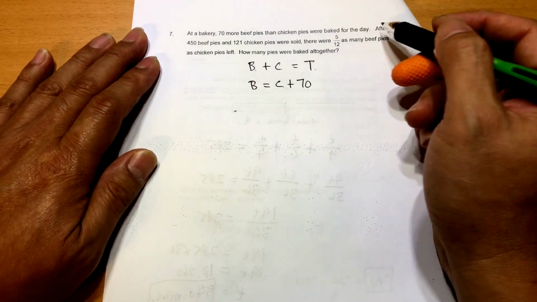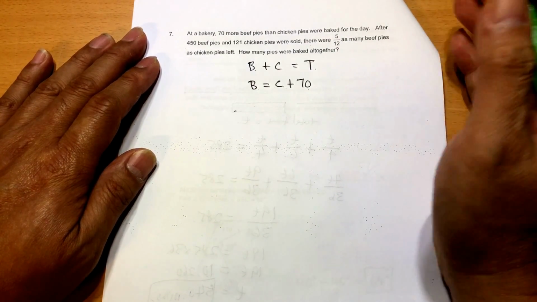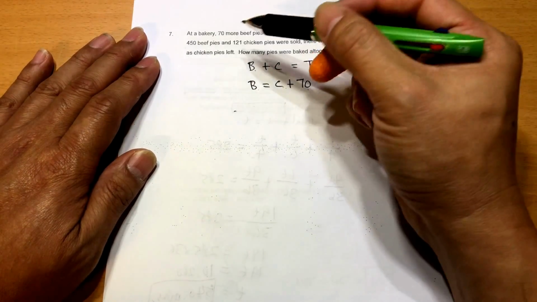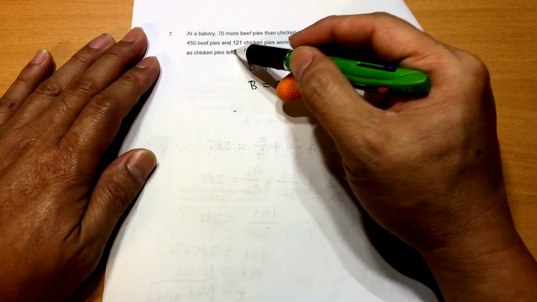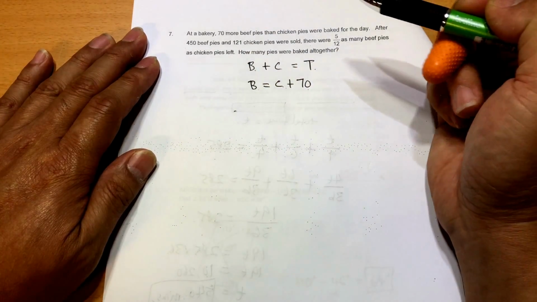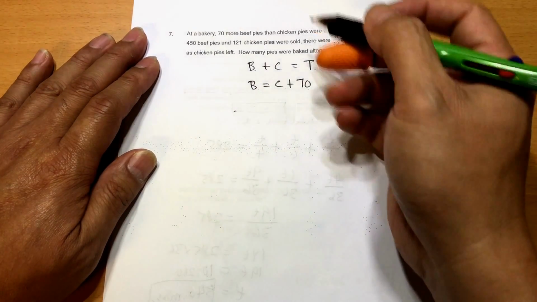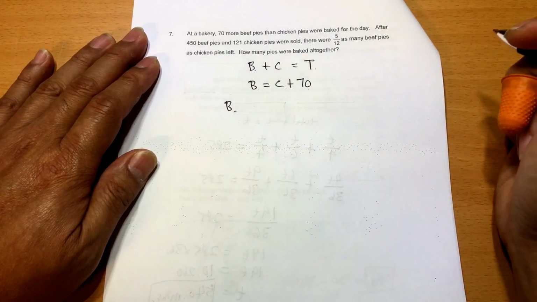Okay, now let's read on, and this is where things get a little bit complicated, so slow it down and spend some time to think about this. After 450 beef pies were sold, and also 121 chicken pies were sold, well, let's see how many there were left then. So B is the number of beef pies we had originally.